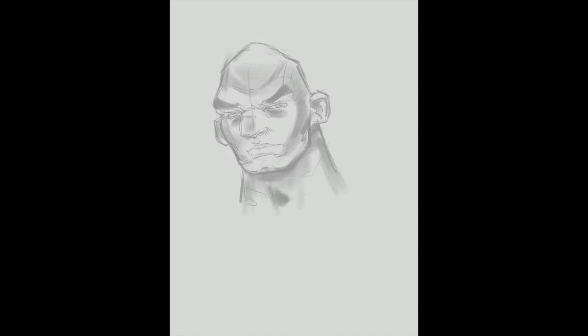Right away, I'm starting with a pretty rough sketch, just trying to get out the general idea of what it is I'm trying to paint. In this case, I just wanted it to be a bald, super muscular dude. So I'm really not super worried yet about accurate anatomy or anything like that. I'm just trying to get my ideas down and then refine from there.